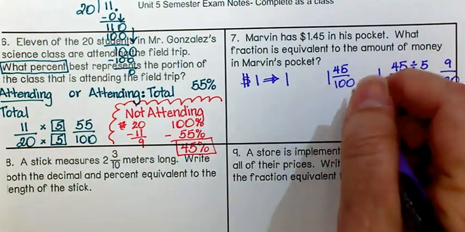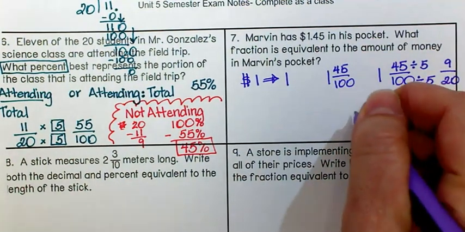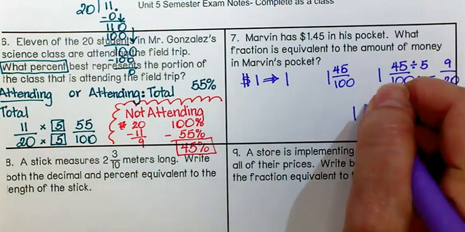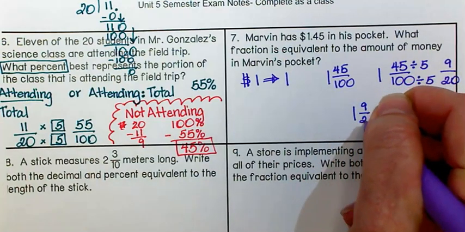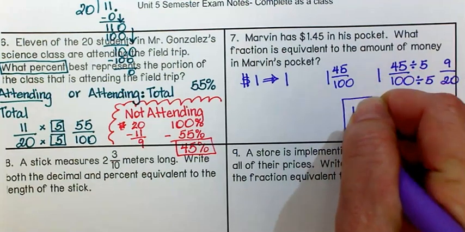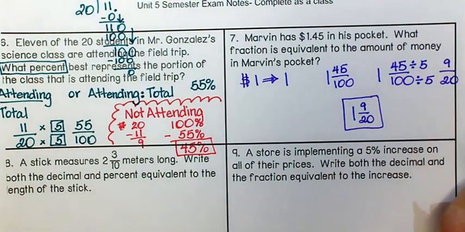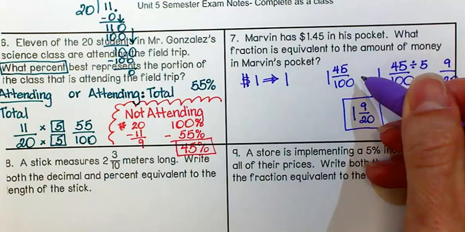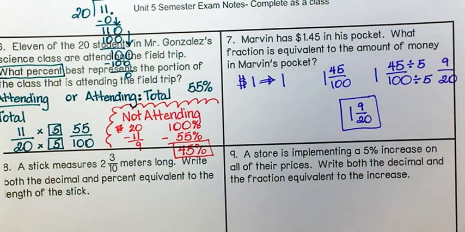So if I wanted to give this fraction in lowest terms, it would be 1 and 9/20. Okay? We don't really talk about money that way, but that is equivalent to $1.45.